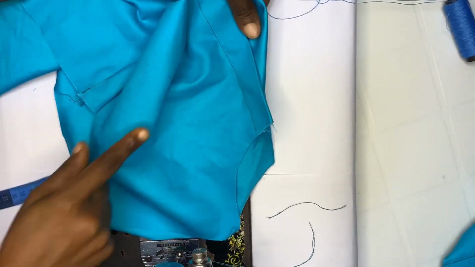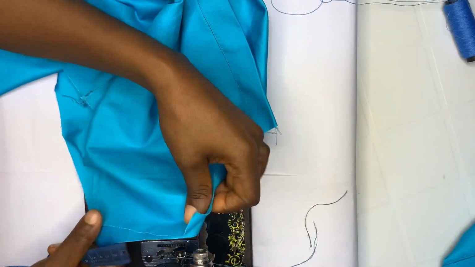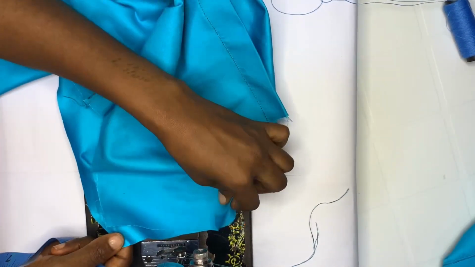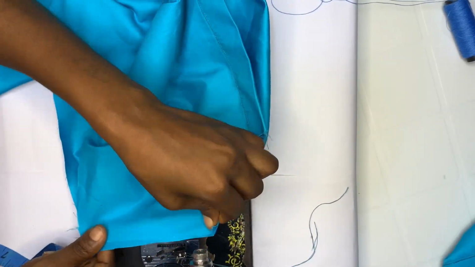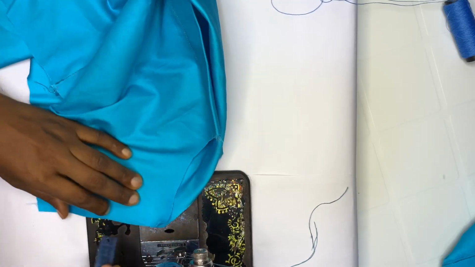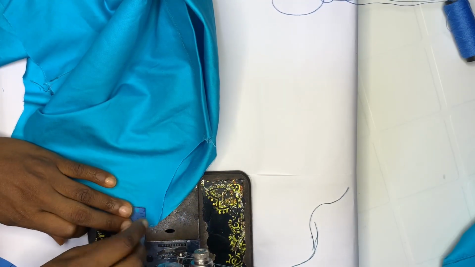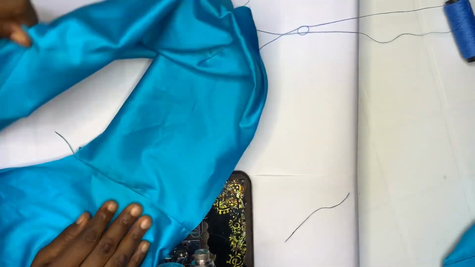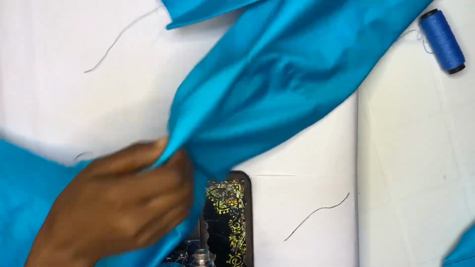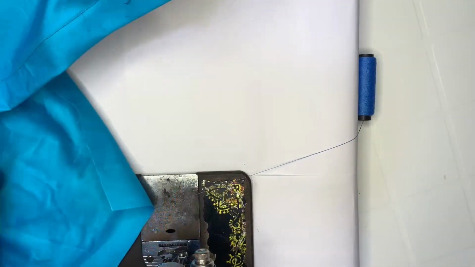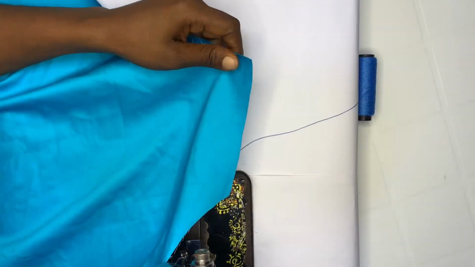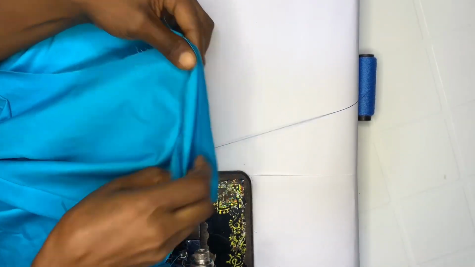So the next thing you're going to do, you're going to join it shoulder to shoulder, right side facing the right side. Okay, so join it shoulder to shoulder, right side facing the right side. So I'm going to mark at 1/2 inch. Okay, so when you're done, I'm going to do the same thing with this side. Join also shoulder to shoulder, right side facing the right side. Like this.